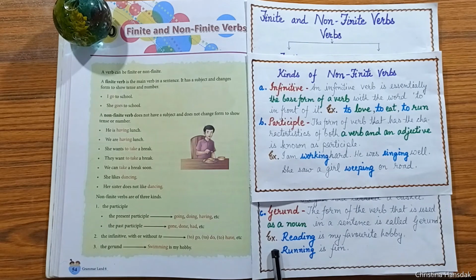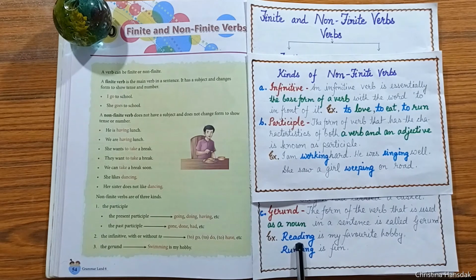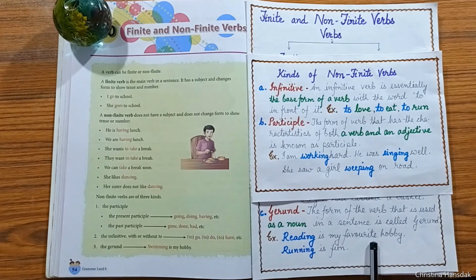For example, sentence number 1. Reading is my favorite hobby. Sentence number 2. Running is fun. The word reading and running is our gerund.